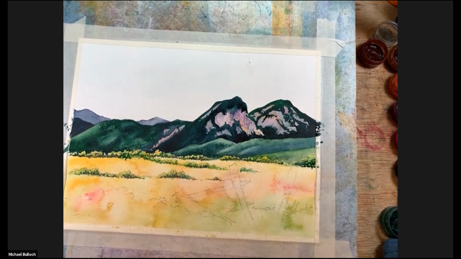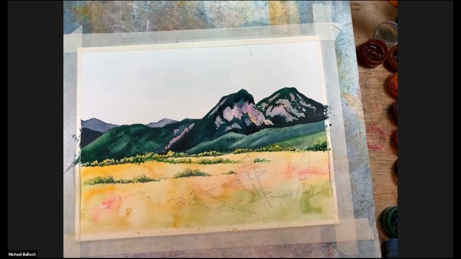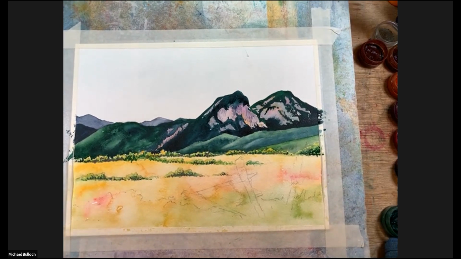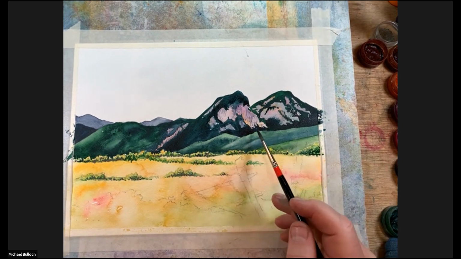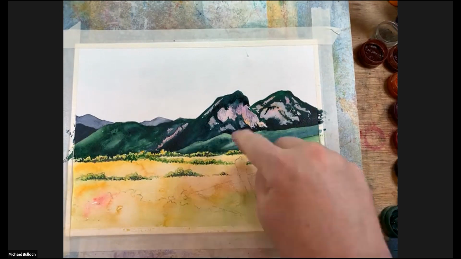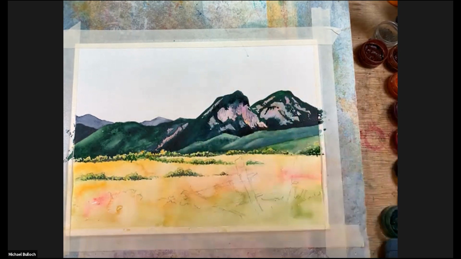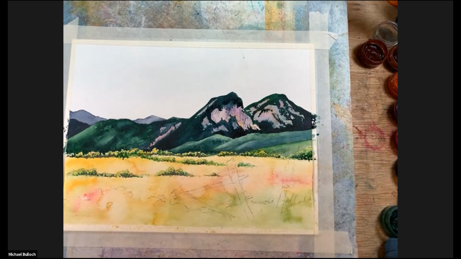Whoops, just lost my brush. There we go. I think I'm gonna leave this. This feels a little bright, but it may play into that being part of my area of interest right in here. So I'm gonna leave that alone for now. I don't want to get that too dark yet.